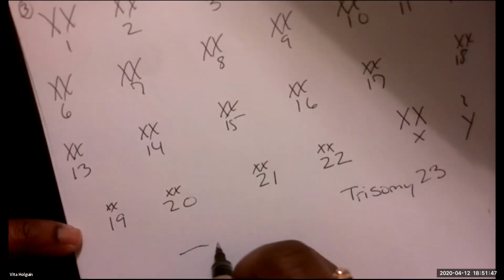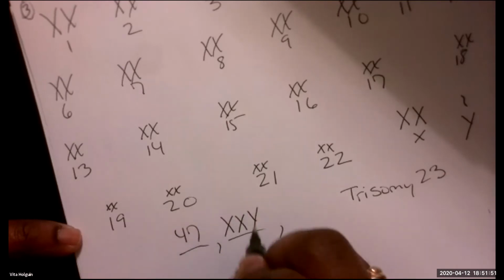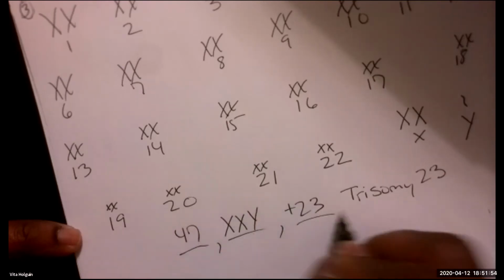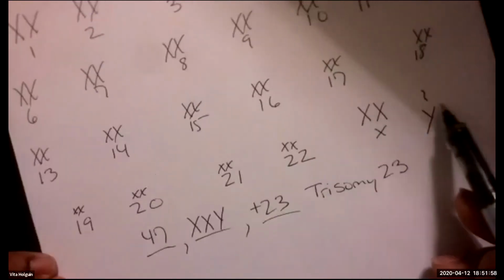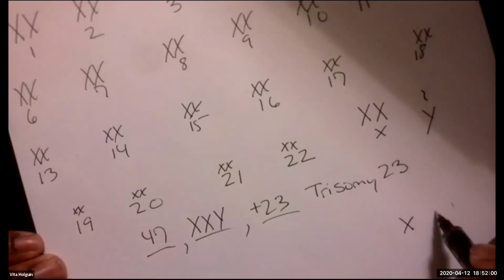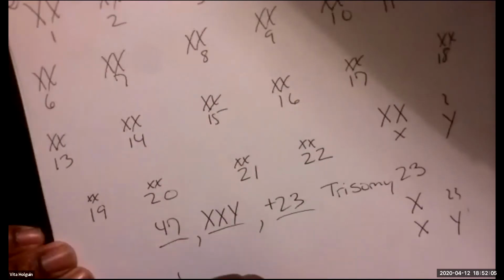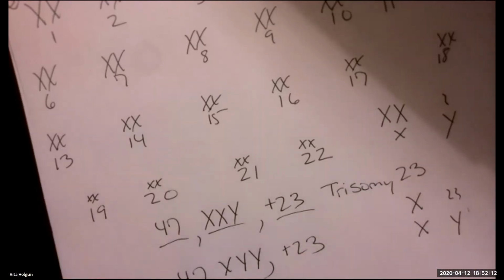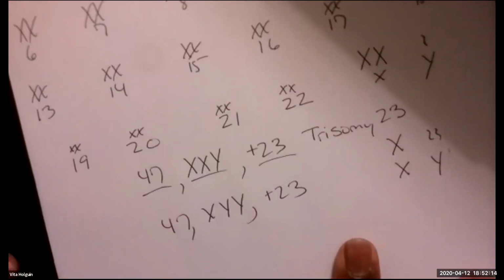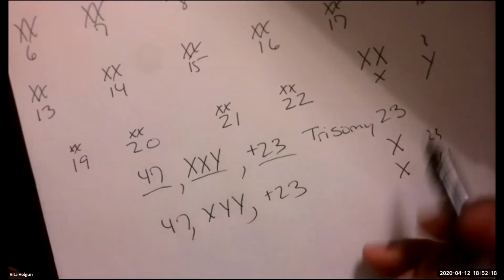So you should have gotten, what was your answer? Did you get 47, XXY plus 23? So yeah, trisomy 23 could actually be this, or it could be one X and two Y's, where it would be 47, XYY plus 23. Okay, that would still be considered trisomy 23. The difference is that this is an XYY versus an XXY. So it could be either way.